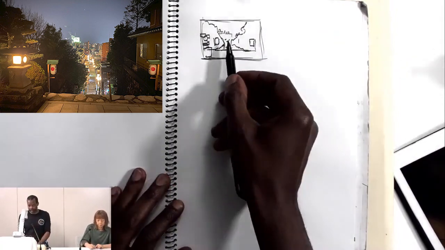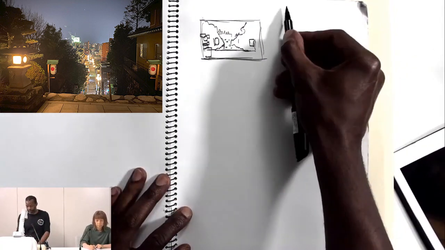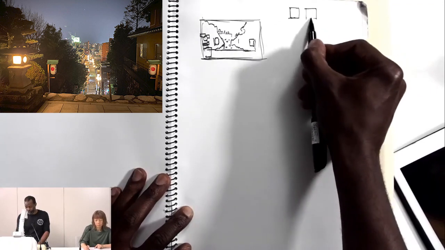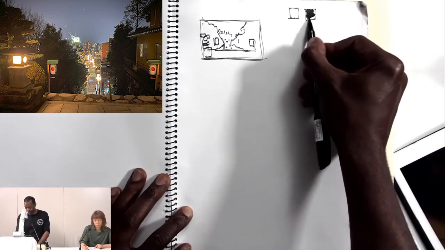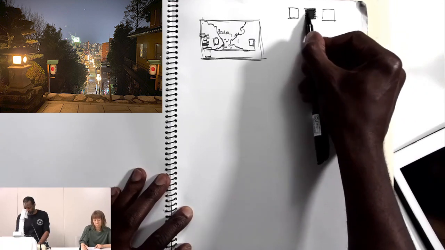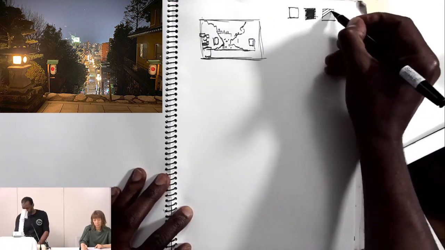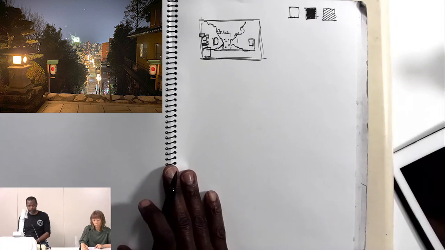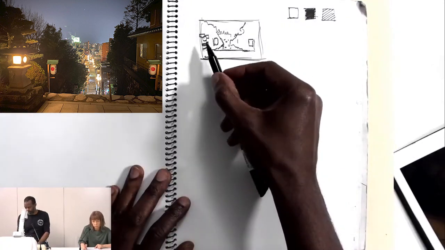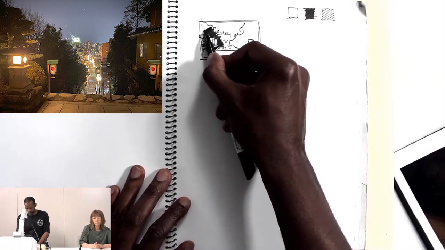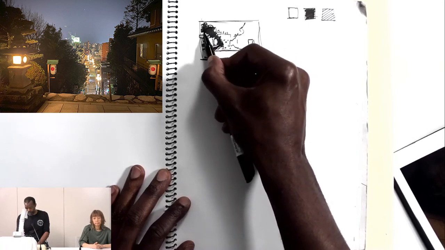I didn't really put any tones here. Now, basically, we're working with three types of tones, or values. You have a white. This is going to be our black. And again, this is just rough. If you want to express a mid-tone, you can just do some parallel lines like that. After the big shapes, we look at the relationships of tone, or brightness. These three levels are white, black, and the mid-tone in between.